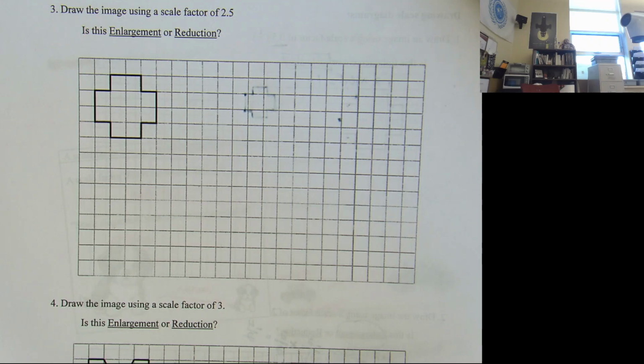Draw 5. Yep. Same place they've been all semester. Yeah, which is where? Which is right here. You can use it standing right here, yeah.